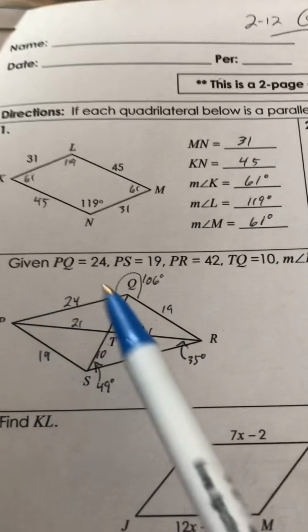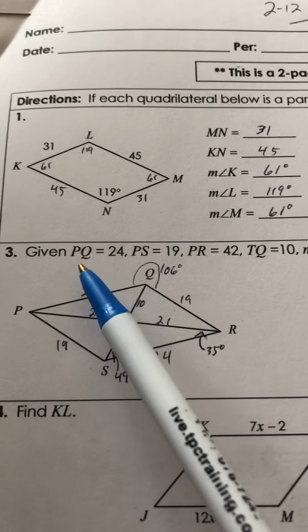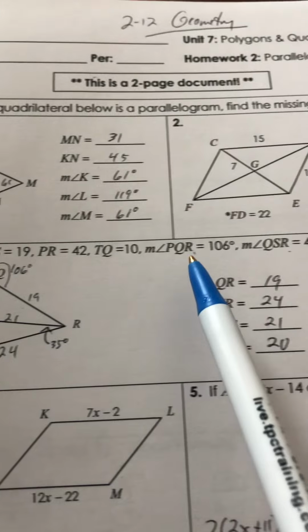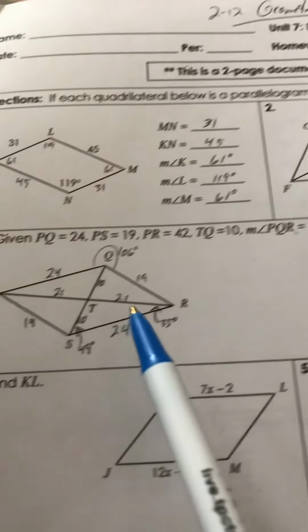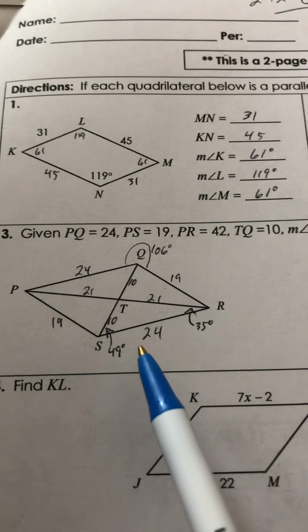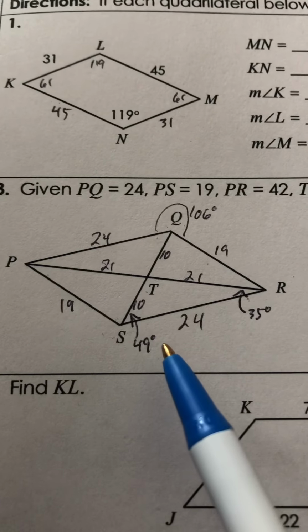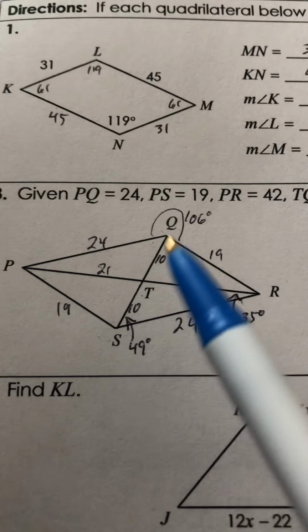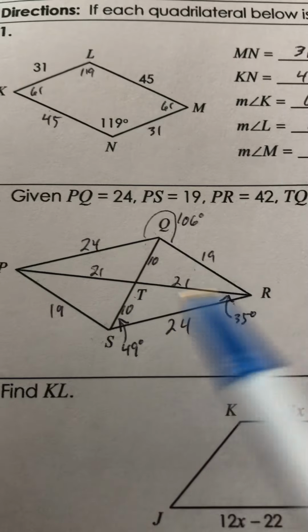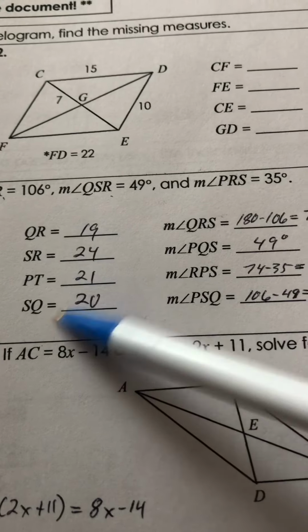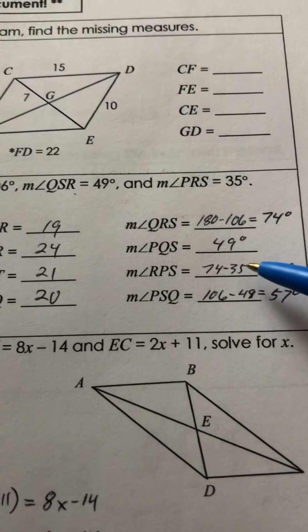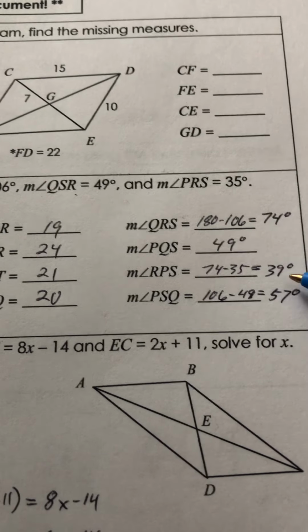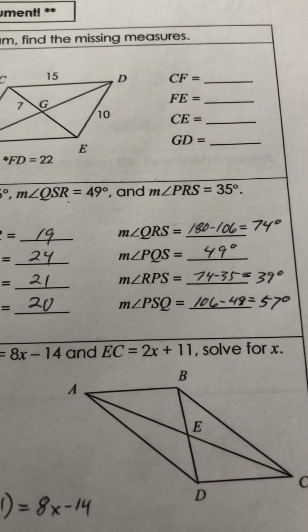For number 3, you could see that I put all this data in that was listed in the directions for number 3. And you may want to pause this and jot down some of these numbers. And then using the information that we have, we were able to find these side lengths and these angle measures. And in the angle measures, you could see what I did in order to figure out what those final angle measures were.